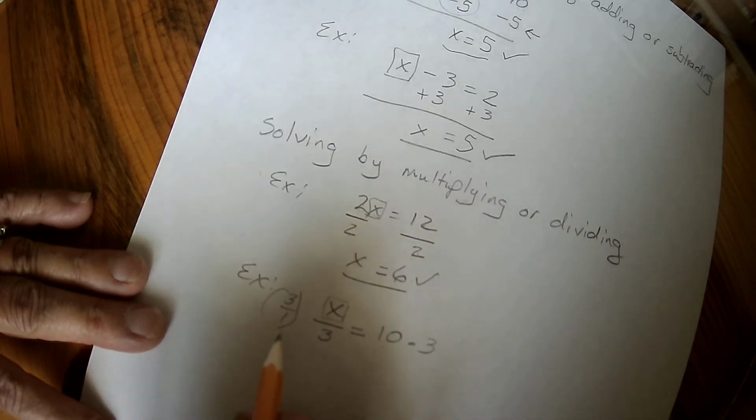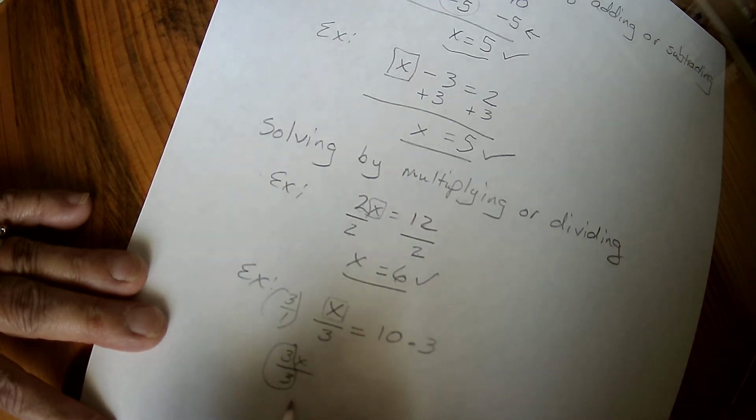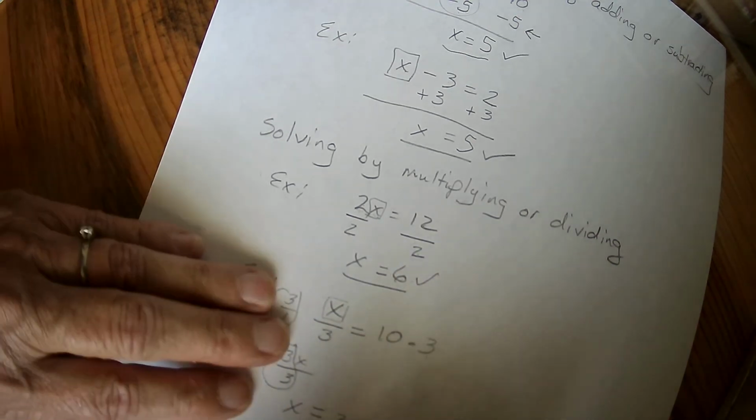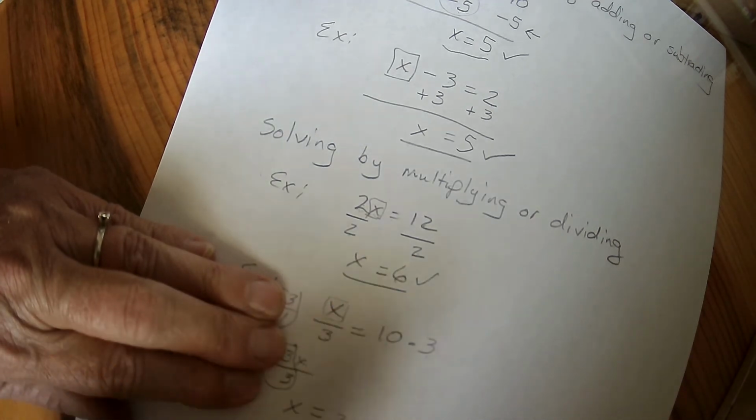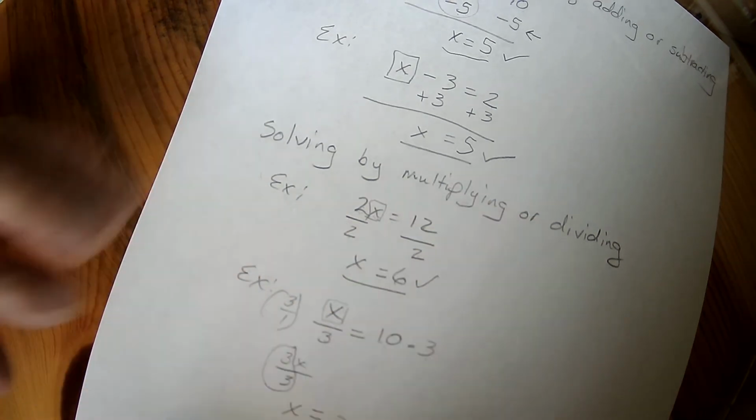Well, this would give me 3x over 3, but I know that 3 over 3 is equal to 1, right? So really all I have over there is x. 10 times 3 is 30. I'm going to double check. My original equation is right here. Is 30 divided by 3 equal to 10? Yes, it is. And I know I have the right answer.